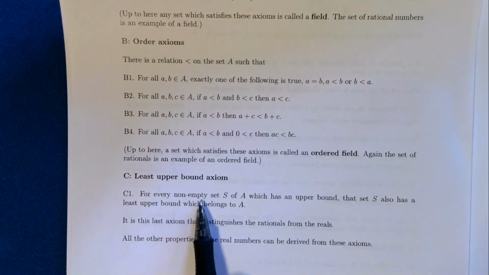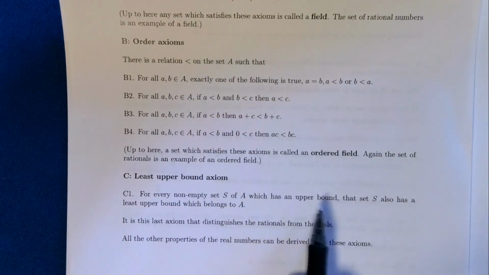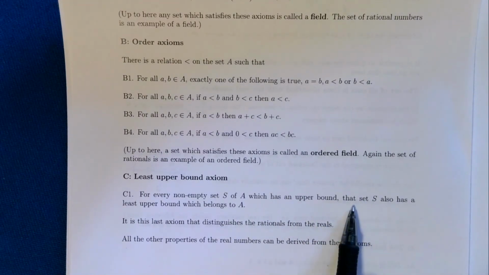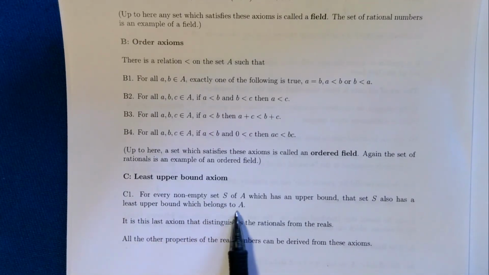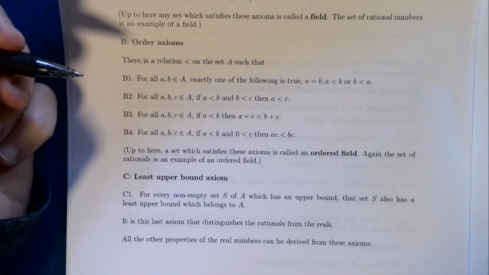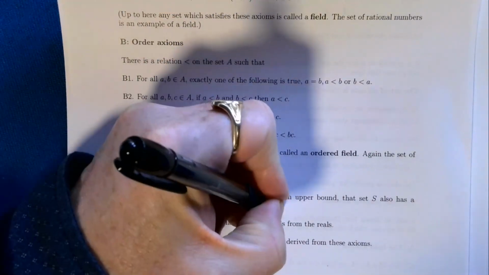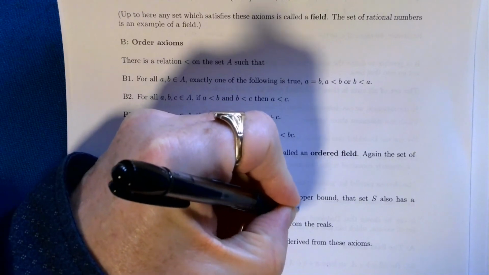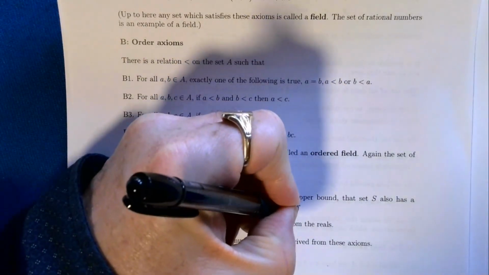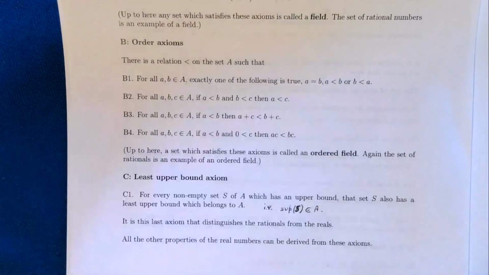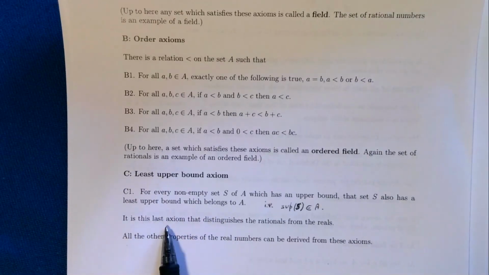It says for every non-empty set S of A, which has an upper bound, so if it's bounded above, then that set also has a least upper bound which belongs to A. That's another way of saying that the supremum of our set S actually belongs to the set A. And it's that axiom I mentioned before that distinguishes the rational numbers from the real numbers.